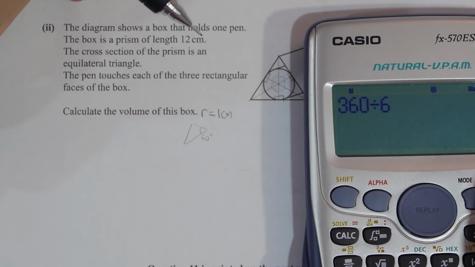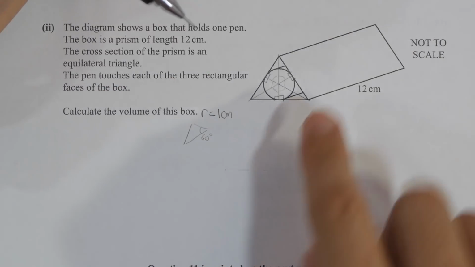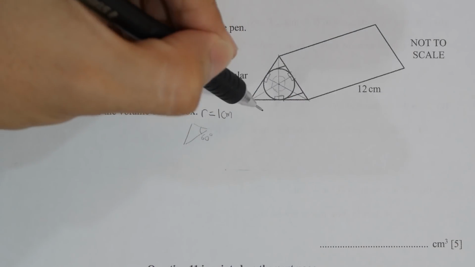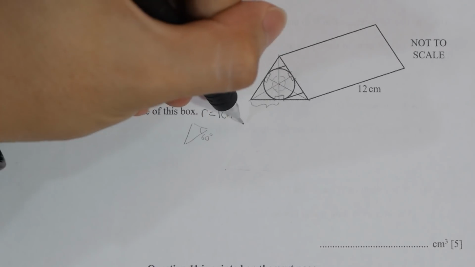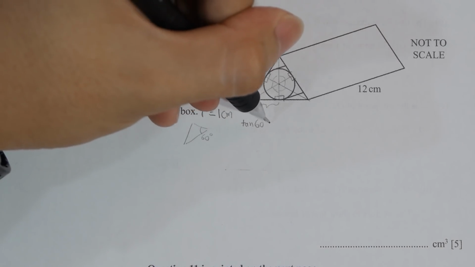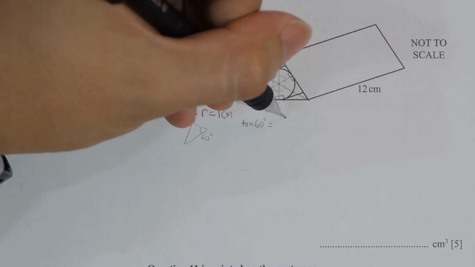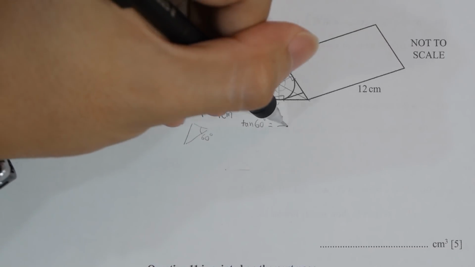So using tangent, I'm able to find the opposite, which is the base of the left side of the triangle. So the base is actually square root 3.